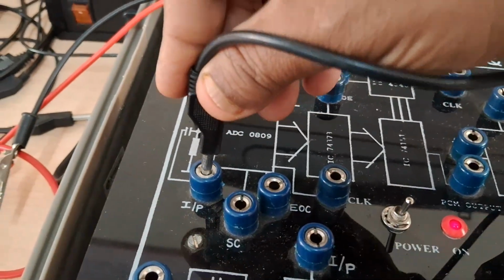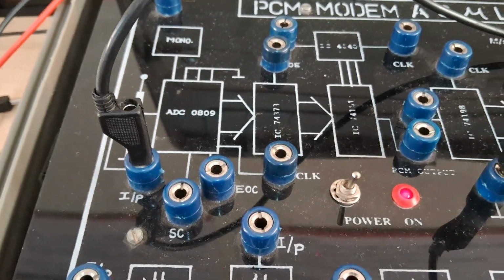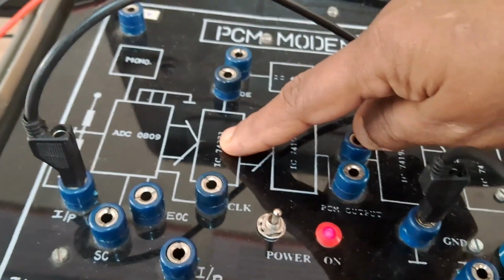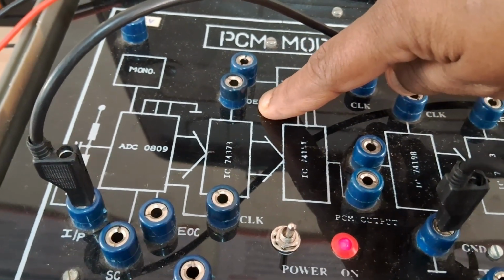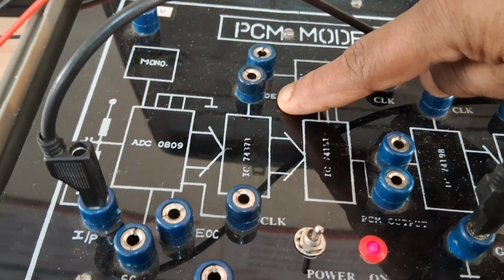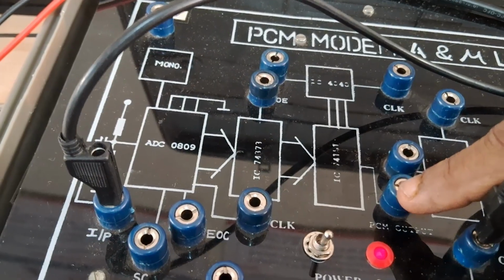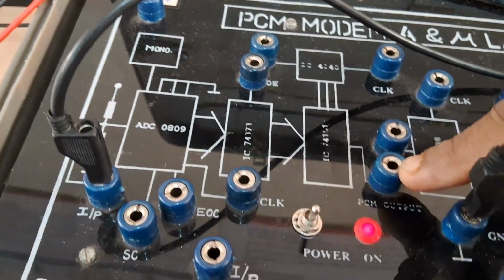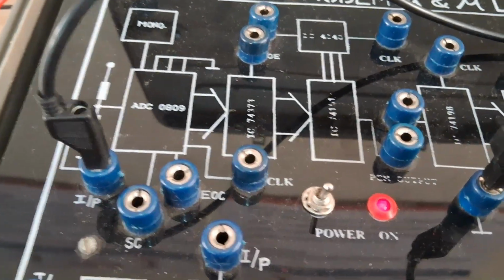So where is the input? Here, this is the input of ADC. Now this is the sampled output, it is quantized. You have the latch, which stores the data for a particular time period, and that time period is equal to OE bar. Then it is the parallel to serial converter, and here you have the serial PCM output corresponding to per sample value. So what are we going to observe now? How this PCM output is going to be generated.